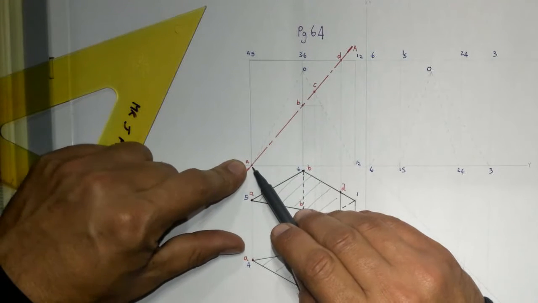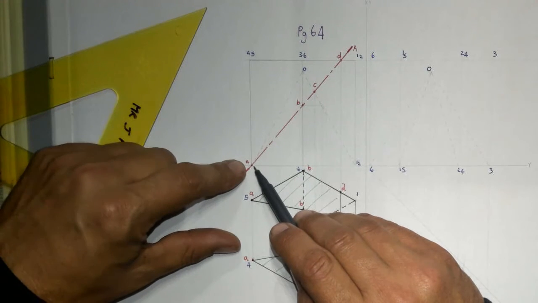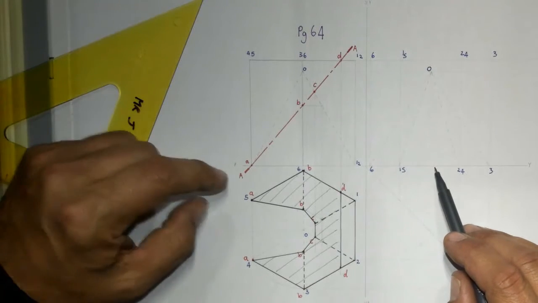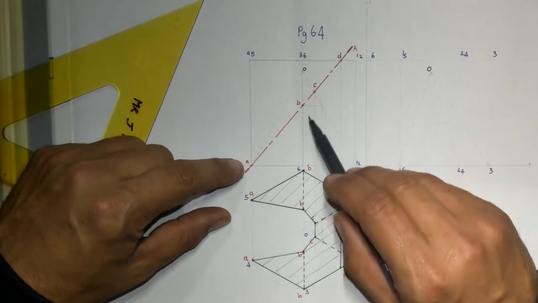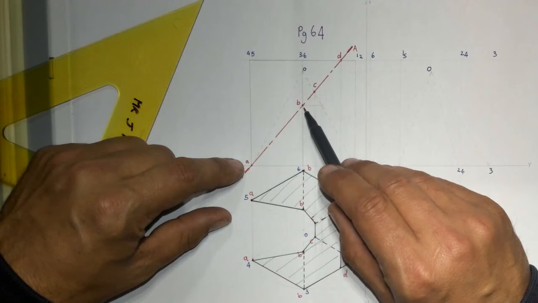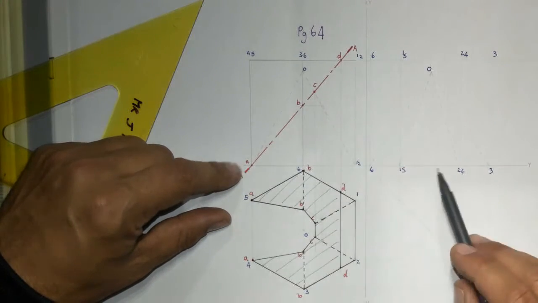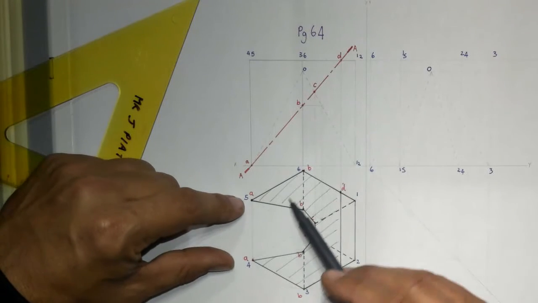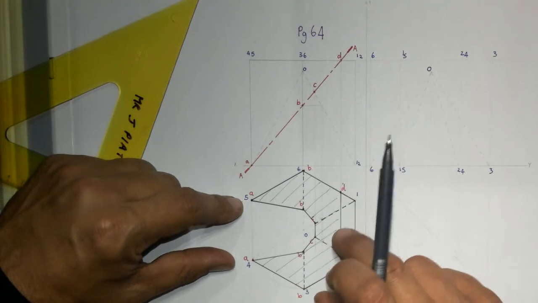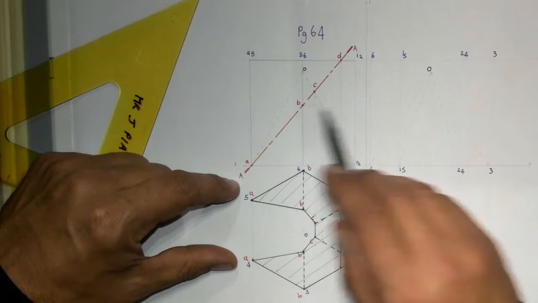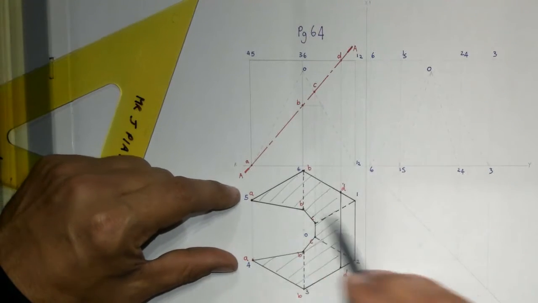Now, start with A. A comes across. We know that A is on the bottom here somewhere, all right? But this is kind of like the problem we had with B in the previous video, trying to find in the top view. A we know is on the bottom, but where on the bottom? Well, because we've already got this top view, you can work between projecting points either directly from that front view or from the top view.